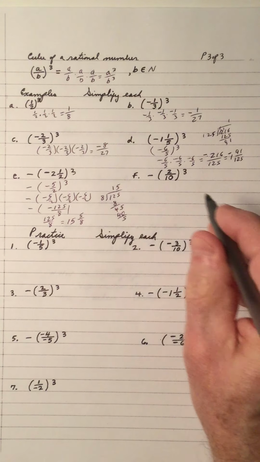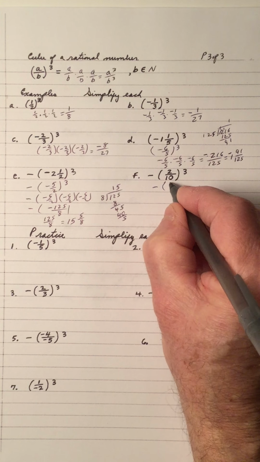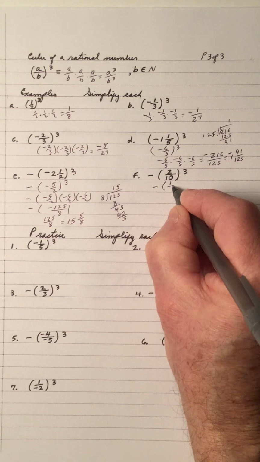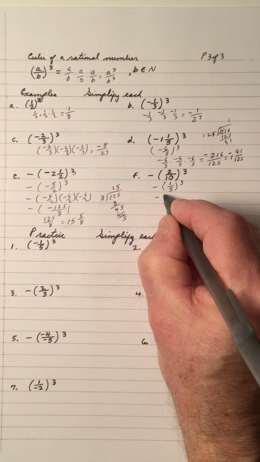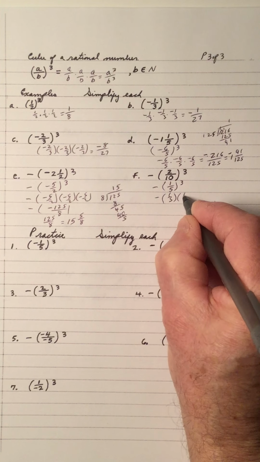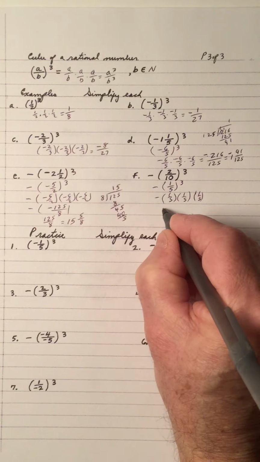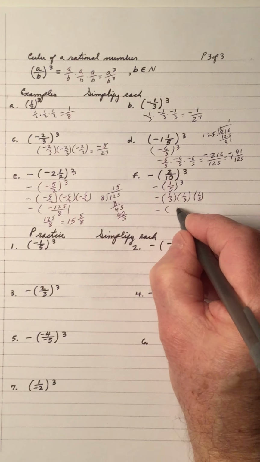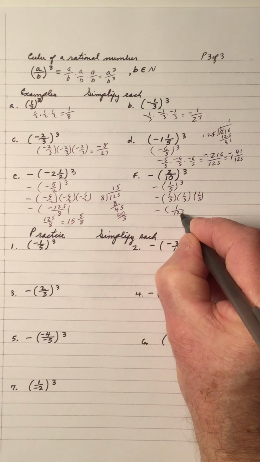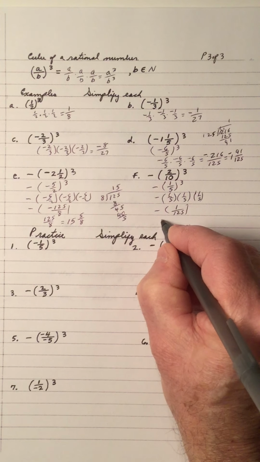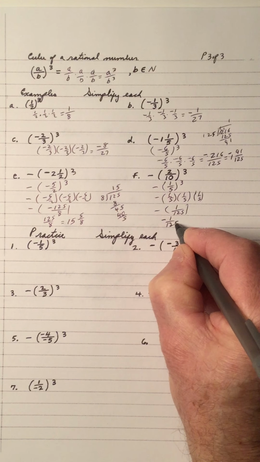And it's positive. F, the negative of, notice the 2 over 10 can reduce. 2 into 2 goes once, 2 into 10 goes 5. Reducing it makes it easier when you cube it. So the negative of 1/5 times 1/5 times 1/5. And that's the negative of 1 times 1 times 1 is 1. 5 times 5 is 25, times 5 is 125. And the negative of 125 is negative 1 over 125.